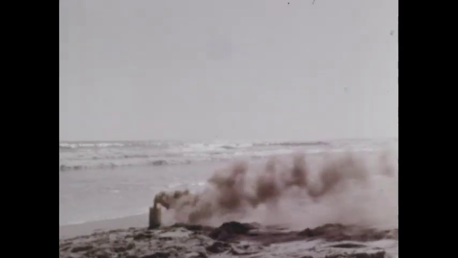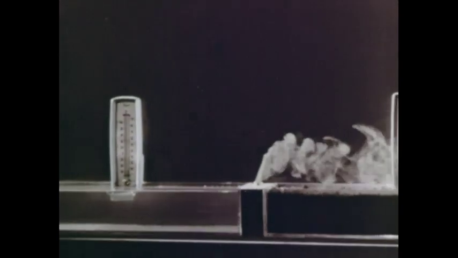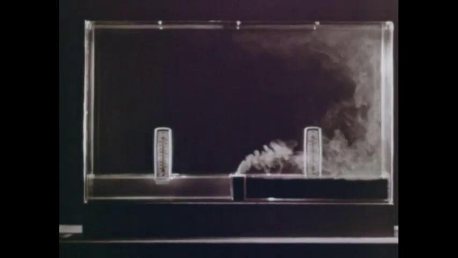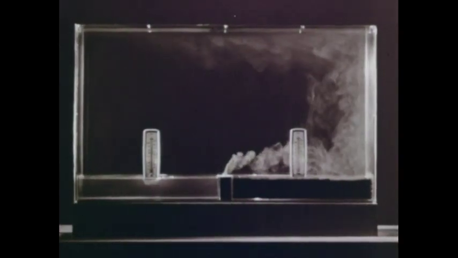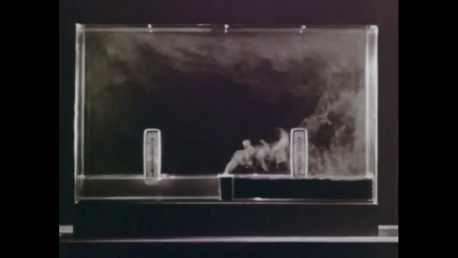Now a current of air is moving from the water toward the soil. You remember at the beach the wind was also blowing from the water to the land. The air here is behaving just as the air in the box does. And notice something else. The warmer air is rising and the cooler air is falling.